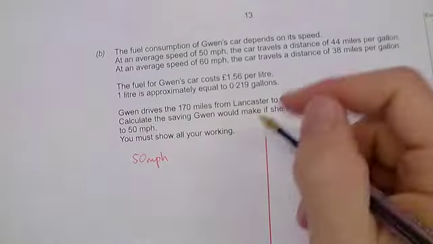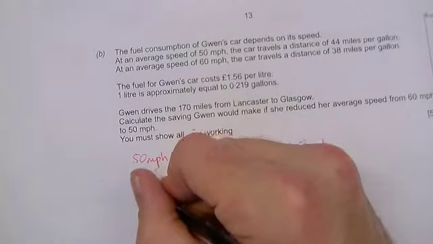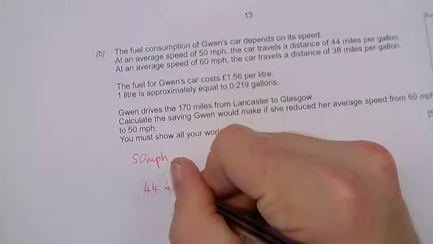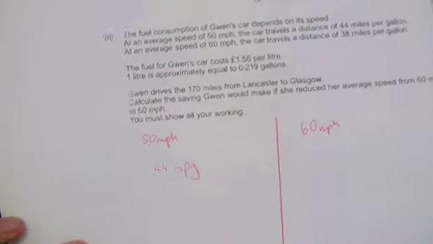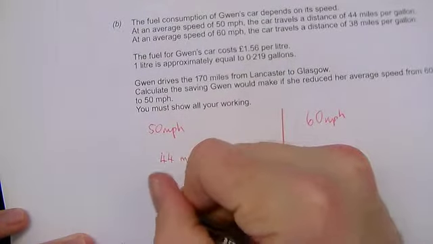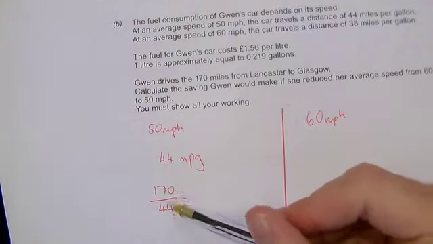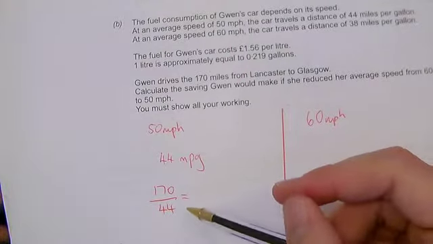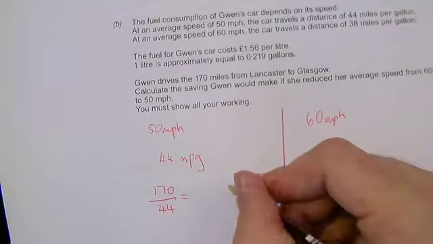Okay, so when she's driving at 50 miles per hour, she's getting 44 miles per gallon. Okay, so what am I going to do next? What do we think we should do? 170 divided by 44. What will that work out then, Gran? The number of gallons. Fantastic, well done. It's weird, isn't it, having all these numbers trying to work out what that's actually telling me. So the distance divided by the MPG will tell me how many gallons were used. So 170 divided by 44. Help me out.